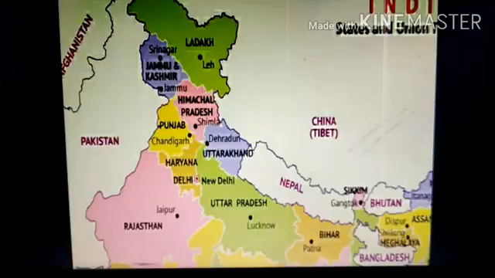Do you know where Ladakh is situated? Ladakh is situated in the eastern part of Jammu and Kashmir. Now it is a union territory. When was it declared a union territory? In August 2019, the Parliament of India passed an act by which Ladakh became a union territory on 31st October 2019.